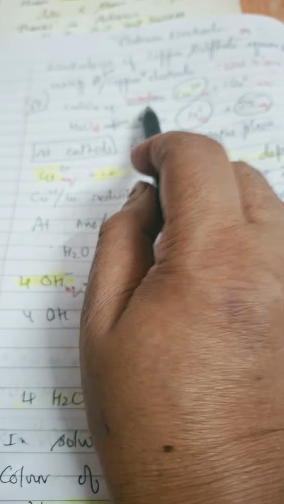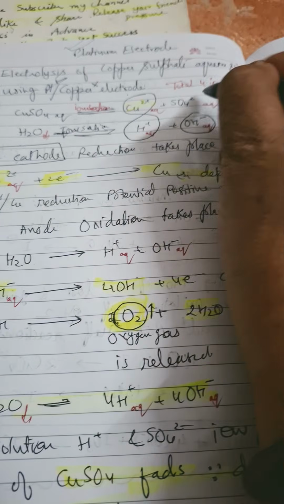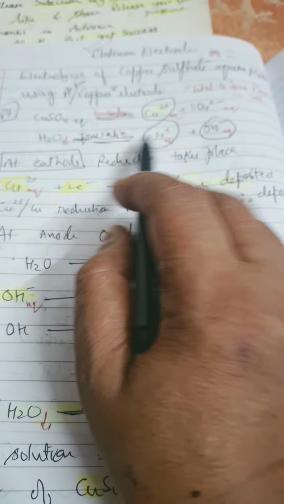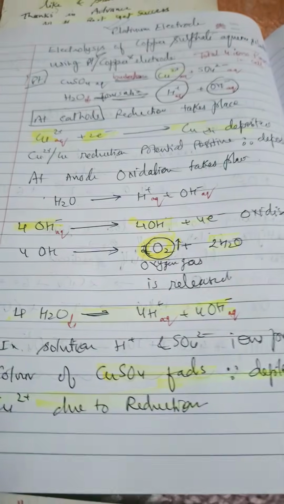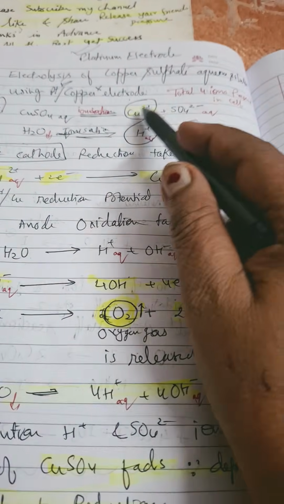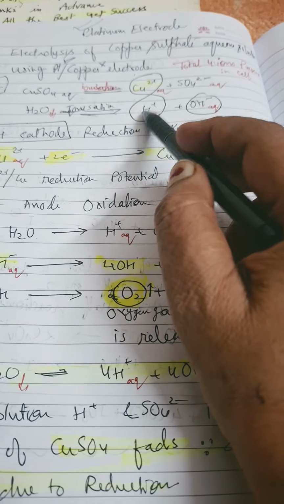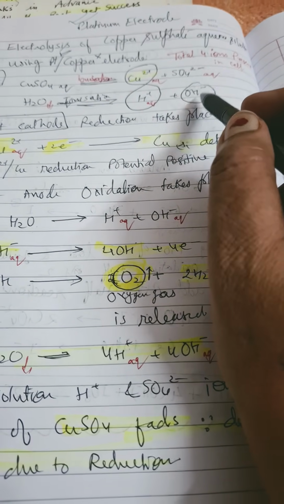So copper sulfate ionizes to Cu2+ aqueous and SO4 2-. So copper and sulfate ions are there, and water also ionizes to H+ proton and OH-. Okay, now what will happen? How many ions do we have in total? Two cations and two anions: Cu2+, H+, sulfate ions and hydroxide ions.